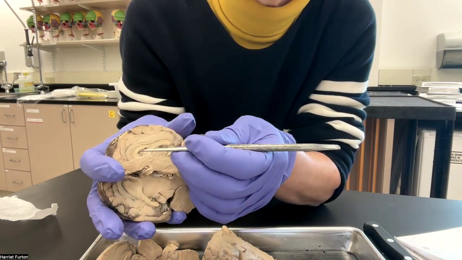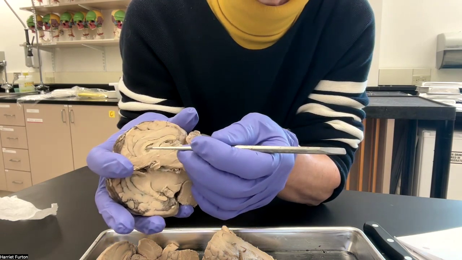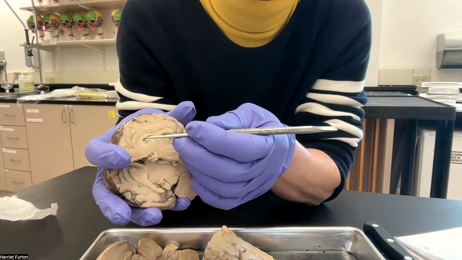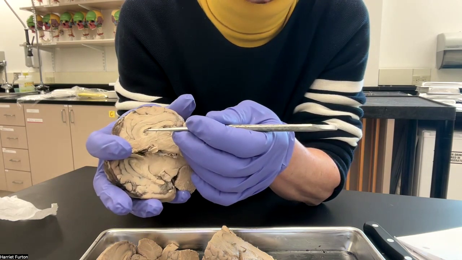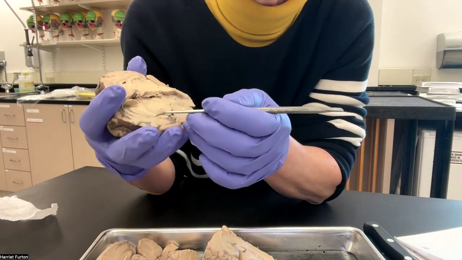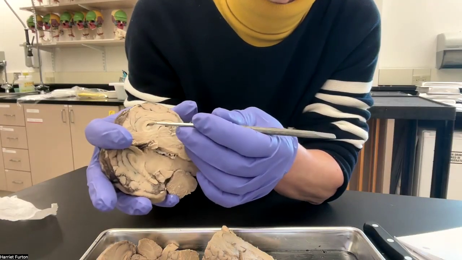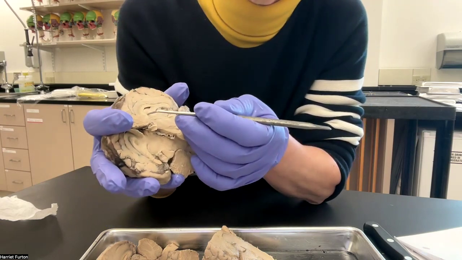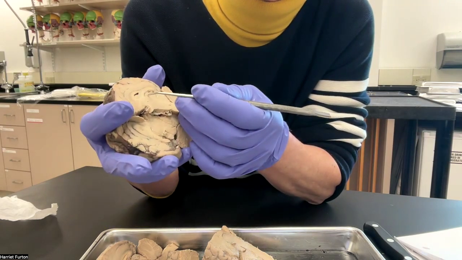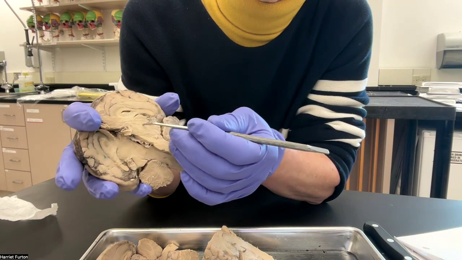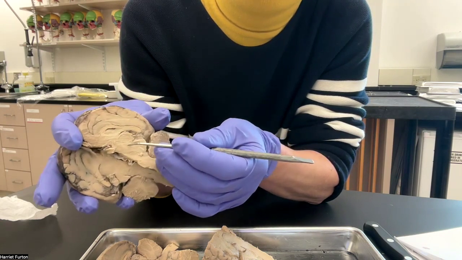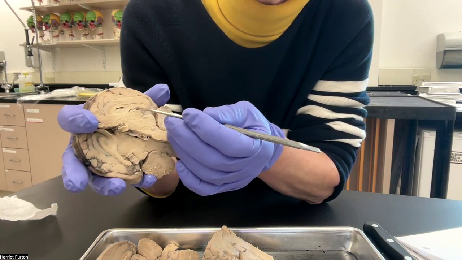Here there is a tiny slit area that leads into the lateral ventricles on each side. And inferior to it, we see the thalamus. This is the thalamus.